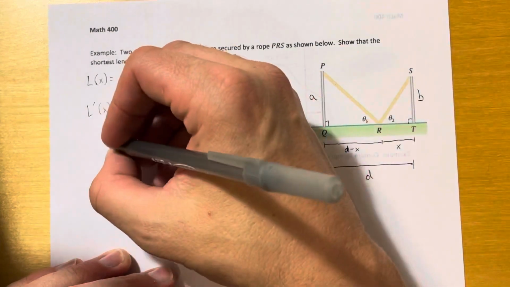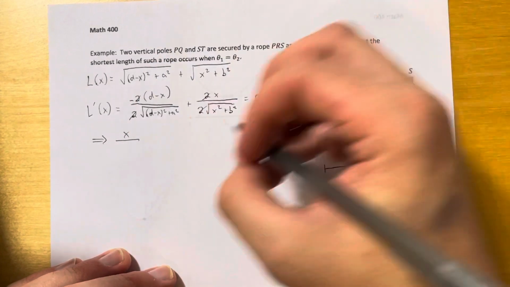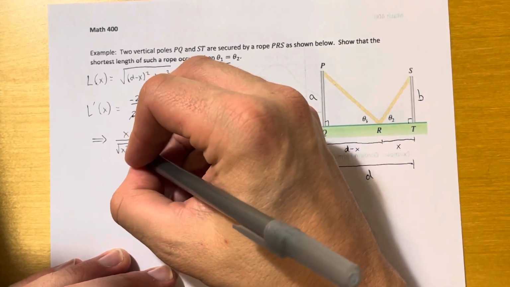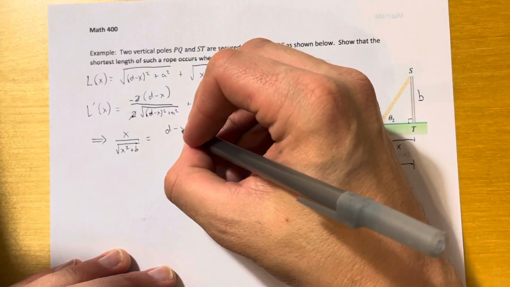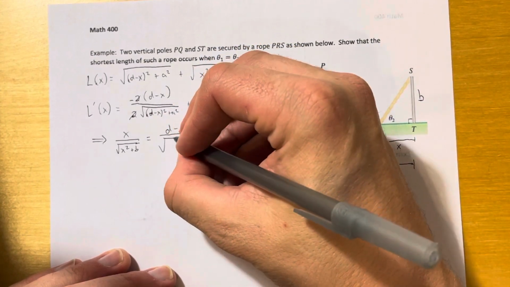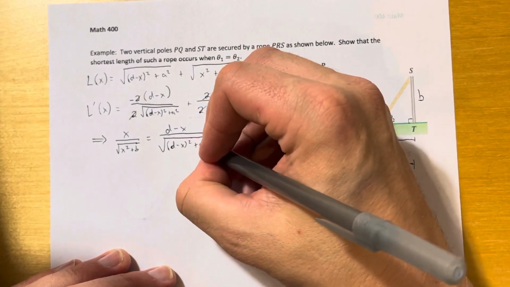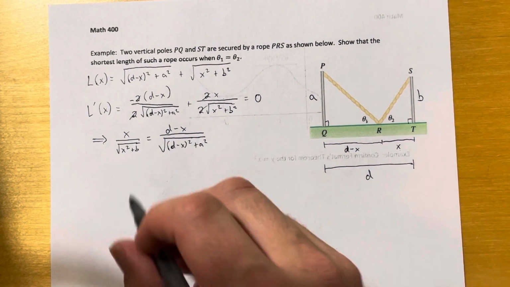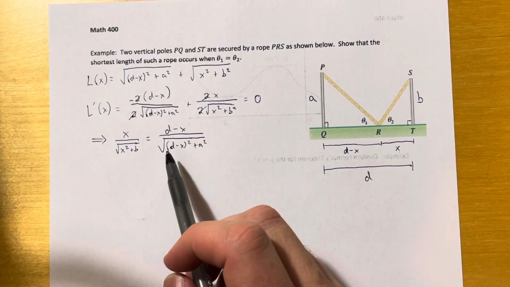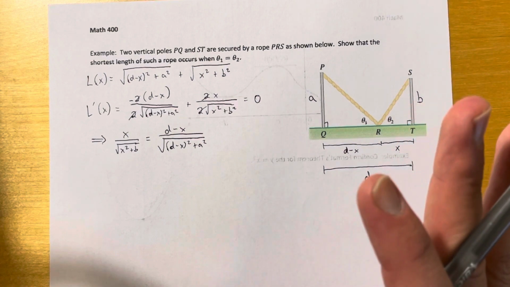And that's going to give me this: x over the square root of x squared plus b squared equals d minus x over the square root of (d minus x) squared plus a squared. Okay? Now, it seems a little tricky, like knowing where to go from here. Normally, what we would be doing is trying to solve for x, but we're not going to do that in this case.